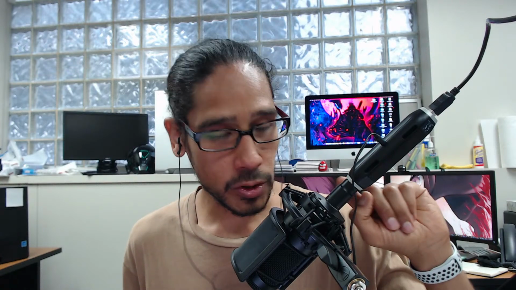This is the XLR version if you want to use XLR. If you want to use the USB one, they do have a USB one. And they've got different models. They've got an AT2020 USB-X, which is the one I have at home, which is a direct USB. This is the XLR one. That's $129. And then they have another model, the AT2035, $149.